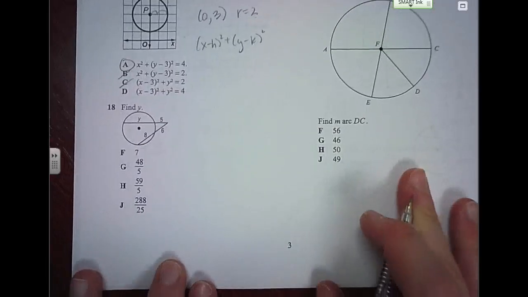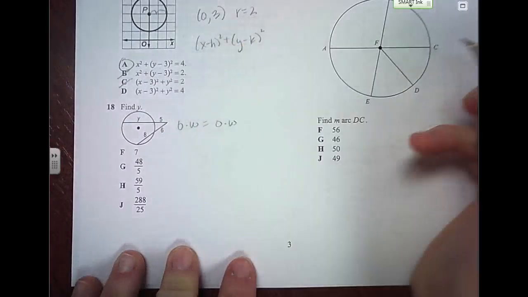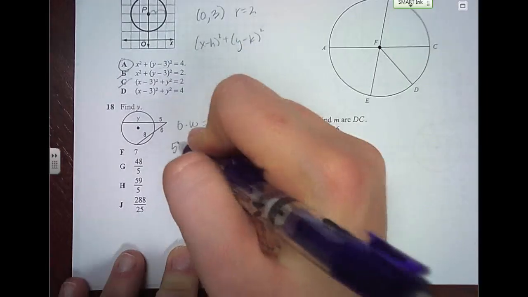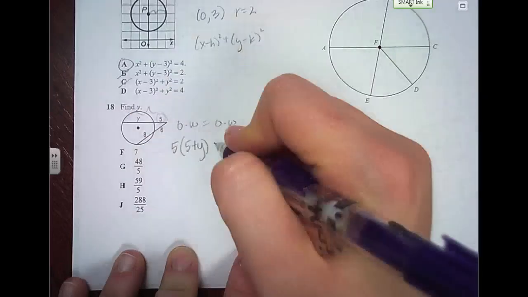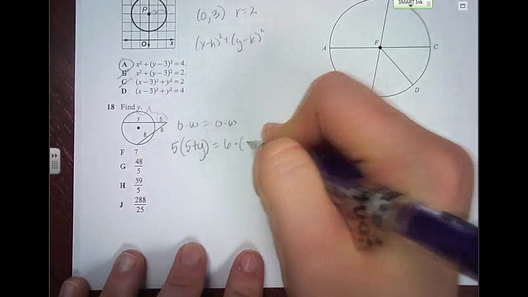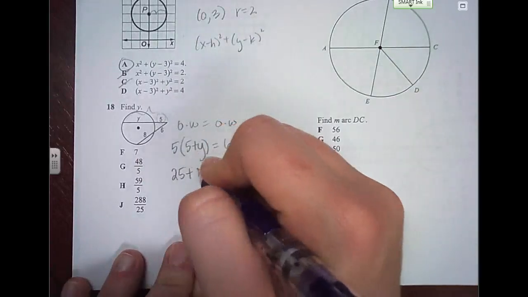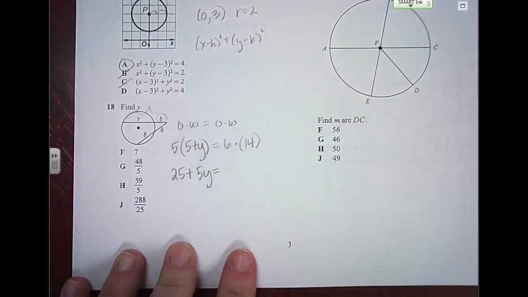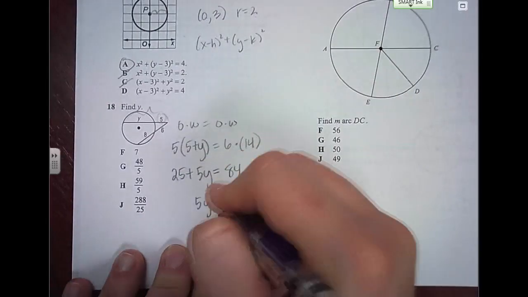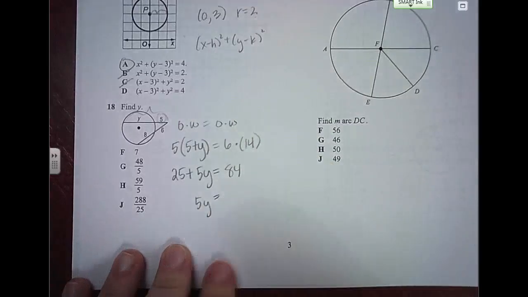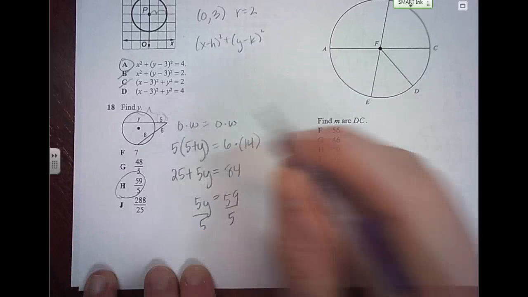Okay, number 18, that's again our outside times whole equals outside times whole. So 5 times 5 plus y. There's the outside and then the whole equals 6 times 6 plus 8, which is 14. So distribute on the left side. And 14 times 6 is 84. Subtract 25 over and divide by 5. So 59 over 5 is y.